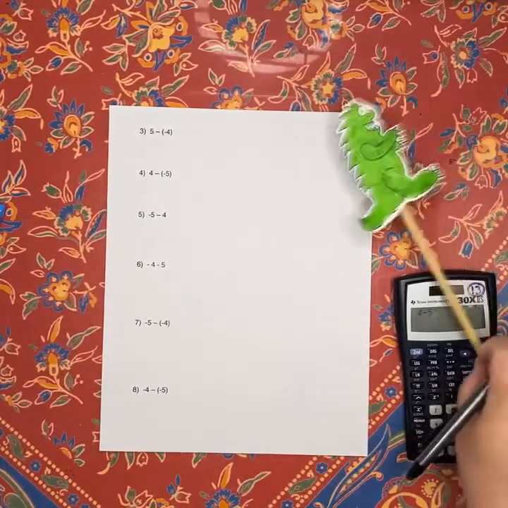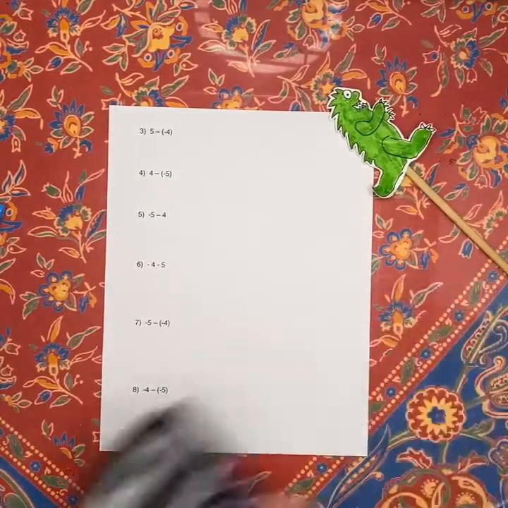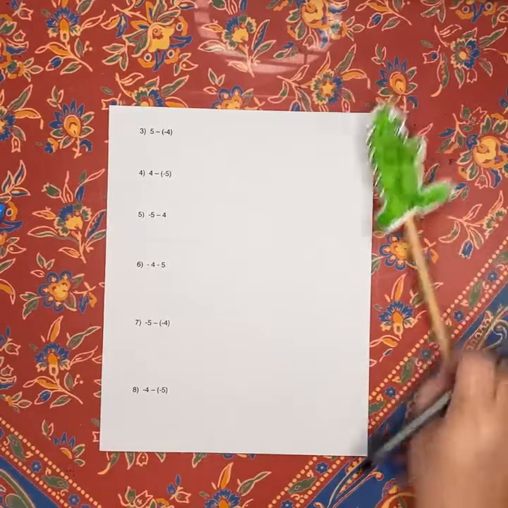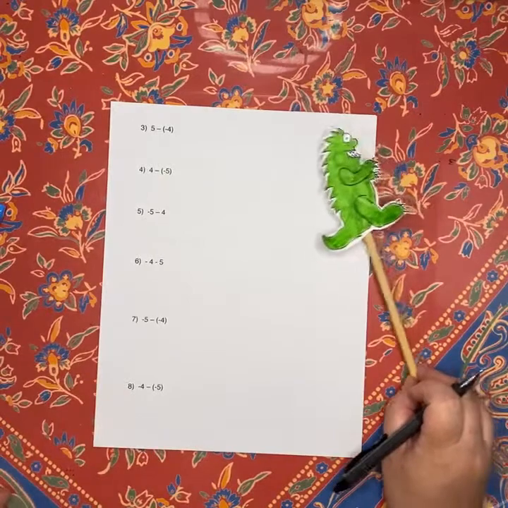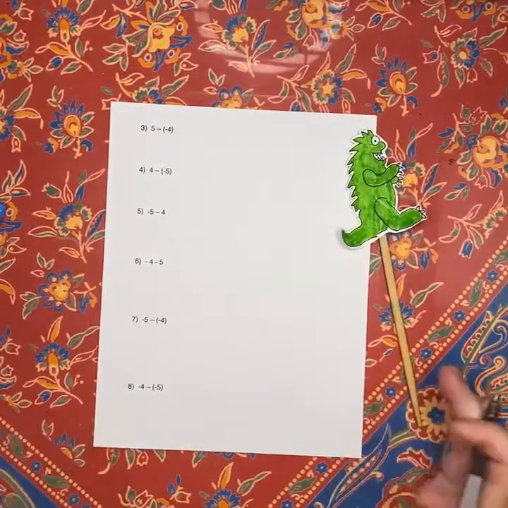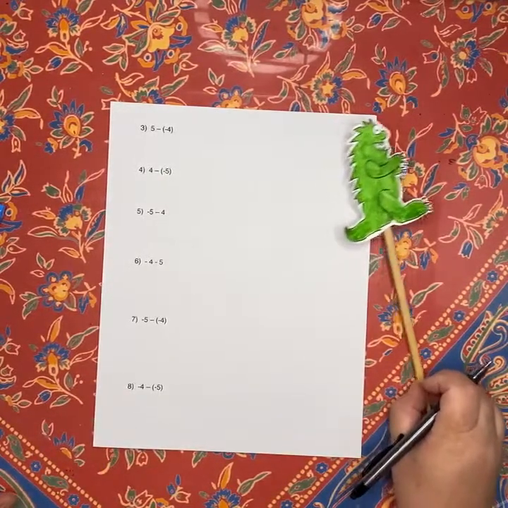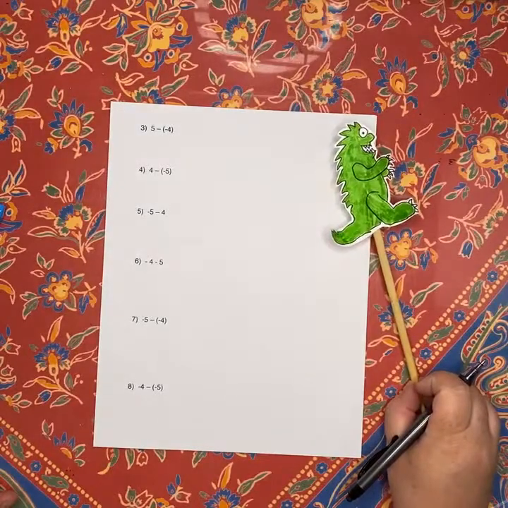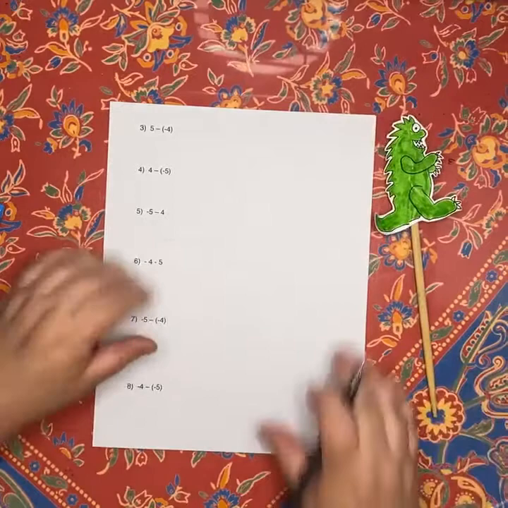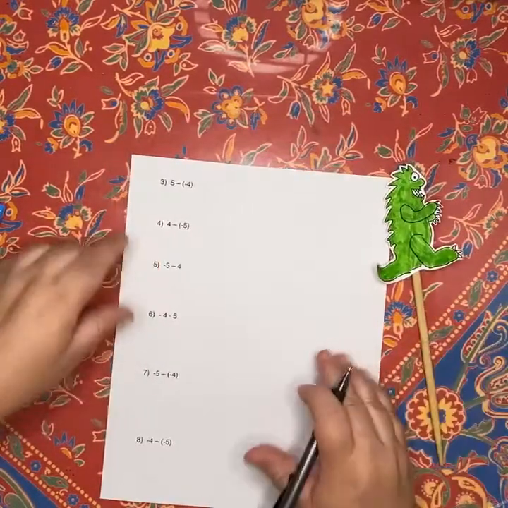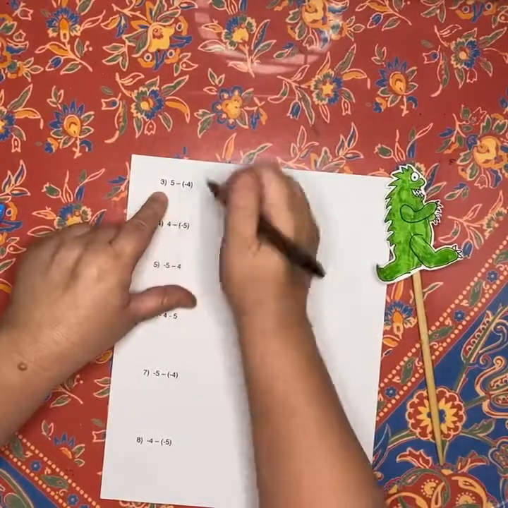Yay, lots of subtraction. The only thing that Godzilla likes more than subtraction is environmental stewardship. So environmental stewardship and subtraction make Godzilla a very happy person or lizard or mom. She's actually female.